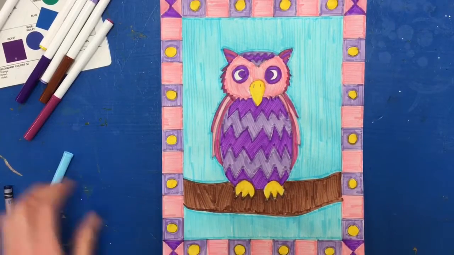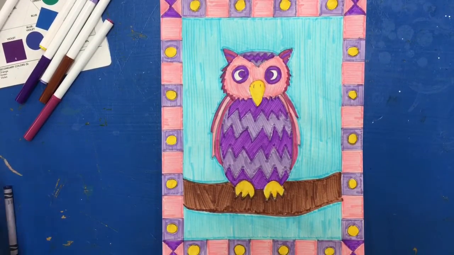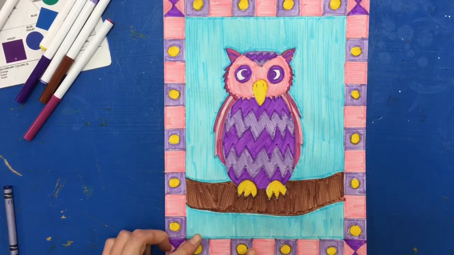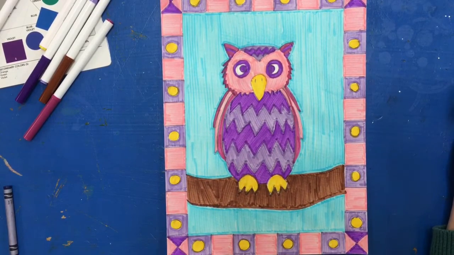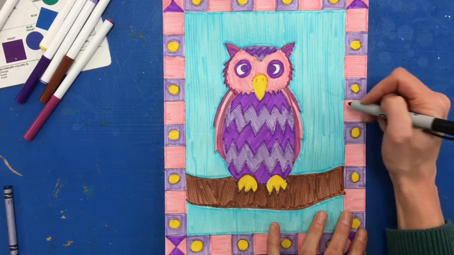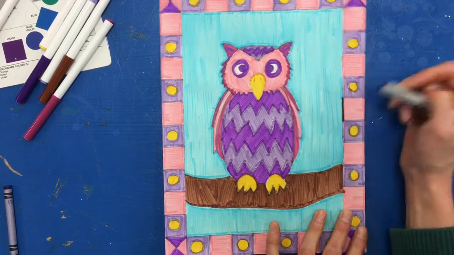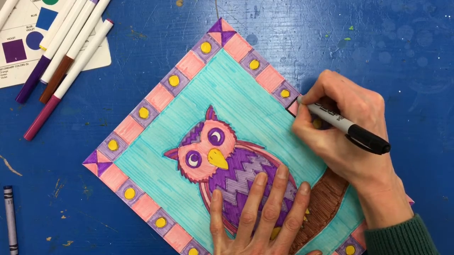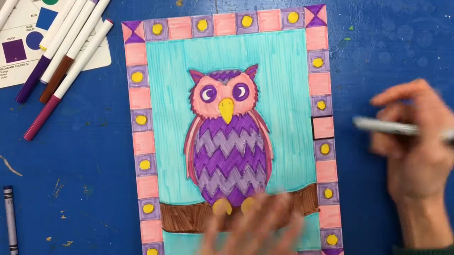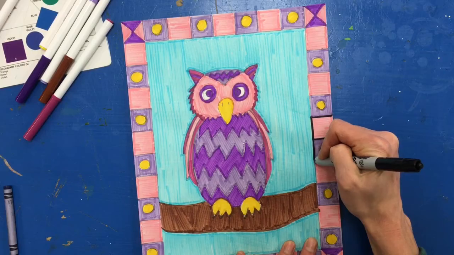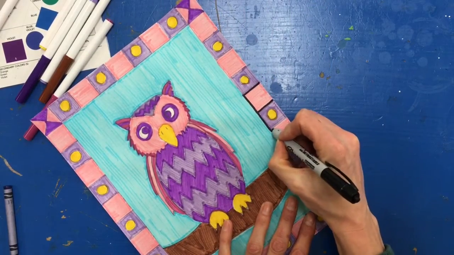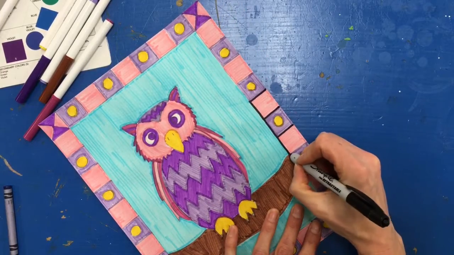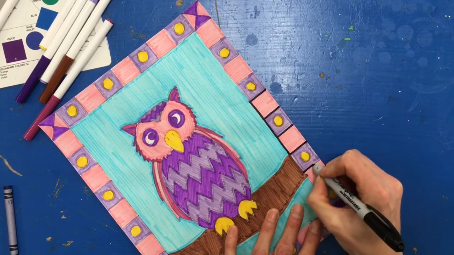So I finished coloring the background with marker. You can tell I went in straight lines to fill in the background. The step that I'm going to do is I'm going to outline everything with Sharpie so that I get a clean, crisp edge along all of my shapes. So take your time, really stay at the edge of the color when you do this so that you are defining where one color is starting and one color is stopping.